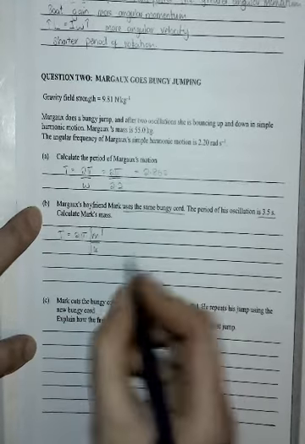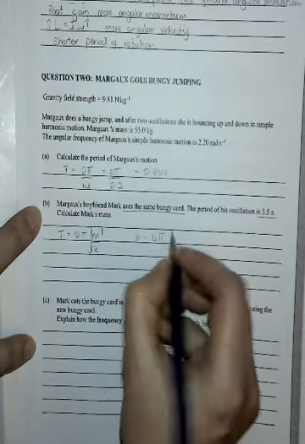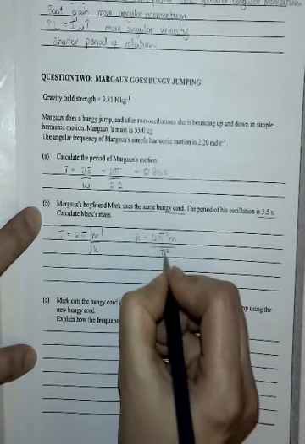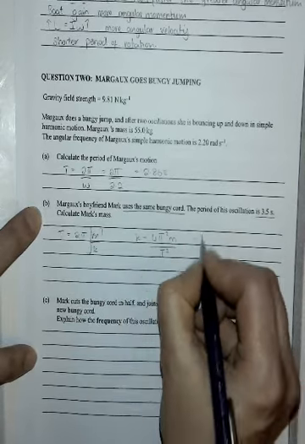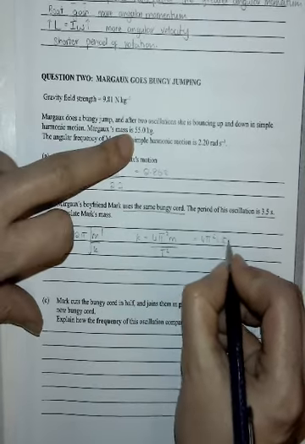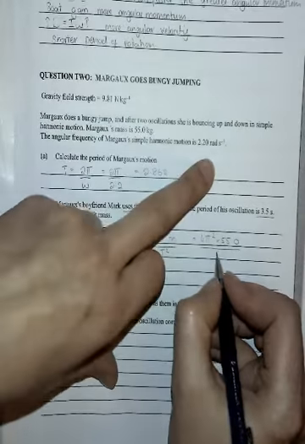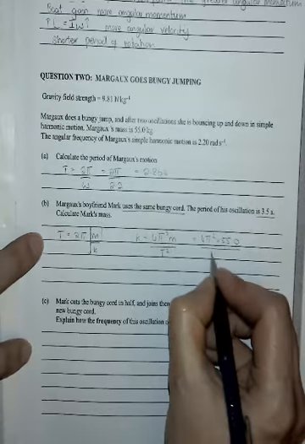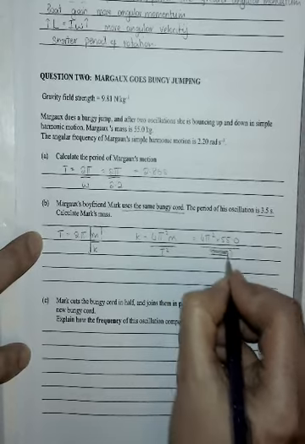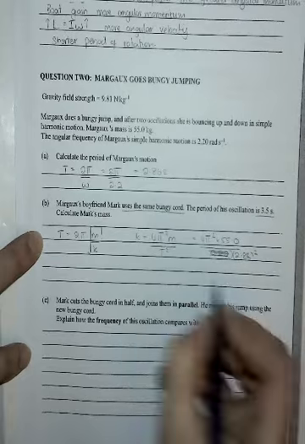So we've got 4 pi squared multiplied by her mass, which we're told is 55 kgs, over, sorry, her time period 2.86, and that's going to be squared. If you put all that into the calculator, you get 258.18, etc. So that tells us the stiffness of the spring.